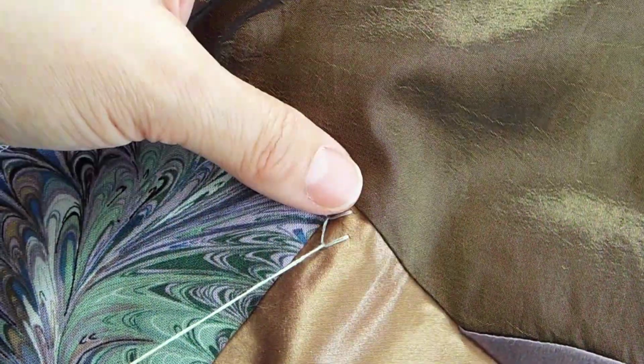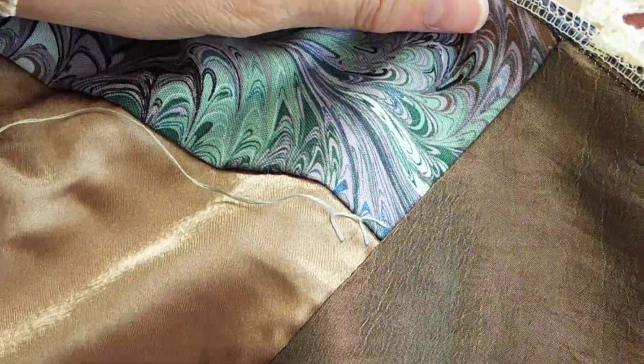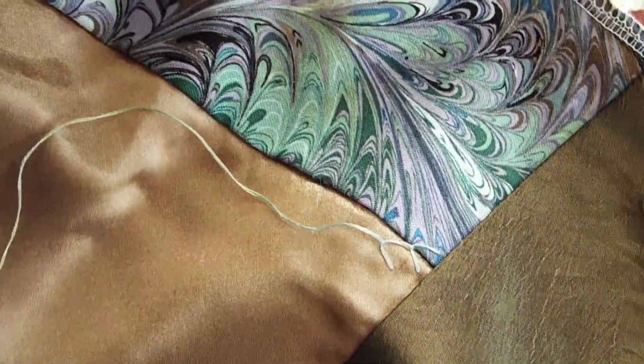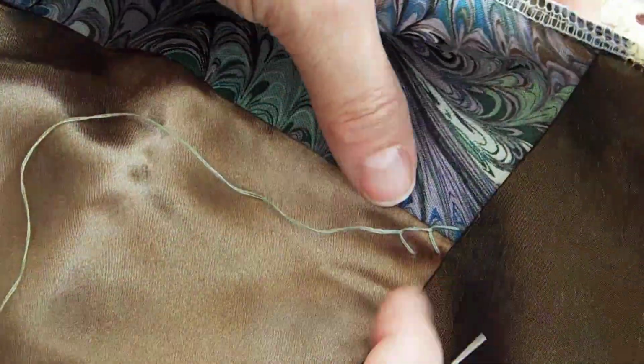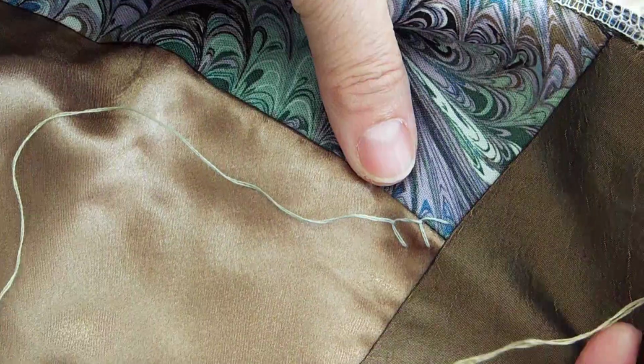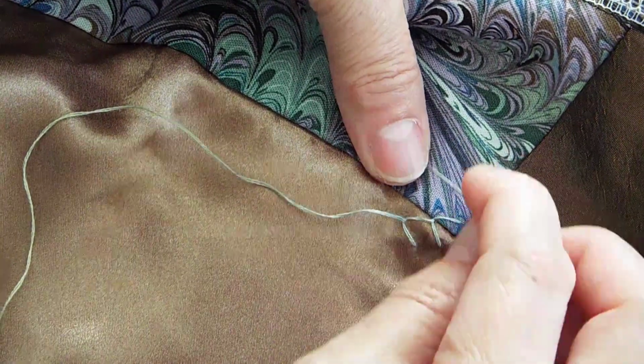See? Now, this is where I have to move my fabric. So I'm going to move my fabric and make sure that I am still in frame. Sorry, I have to keep getting up and down, but I want to make sure I'm in frame. Okay. And so then you come over here. I mean, I have to move my fabric. I don't know about you. You might be able to do it without moving your fabric.